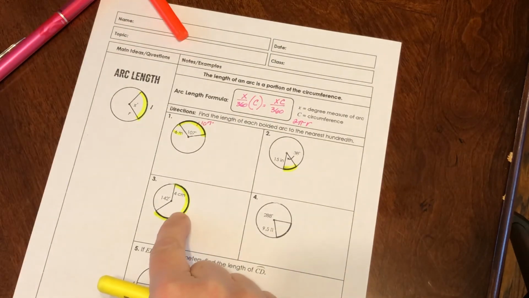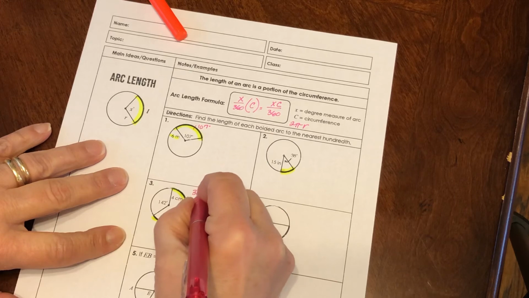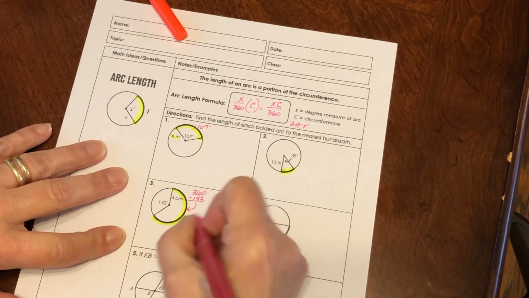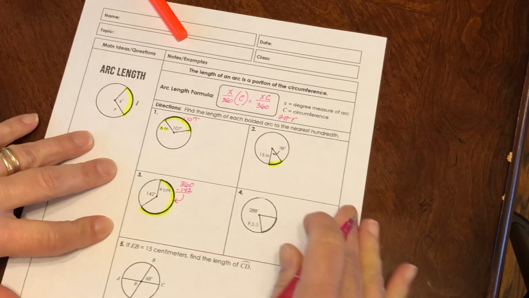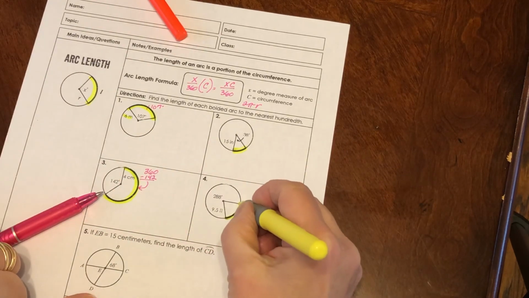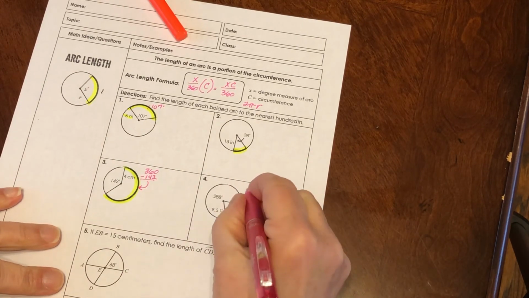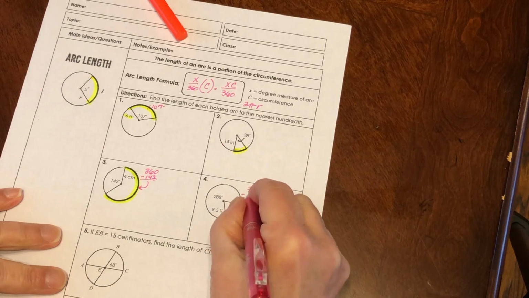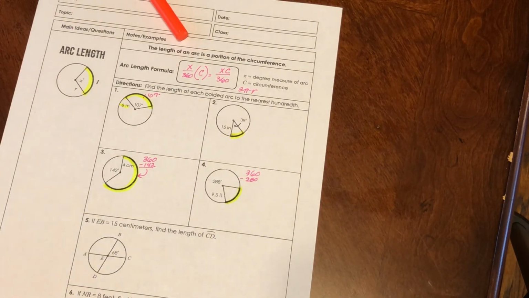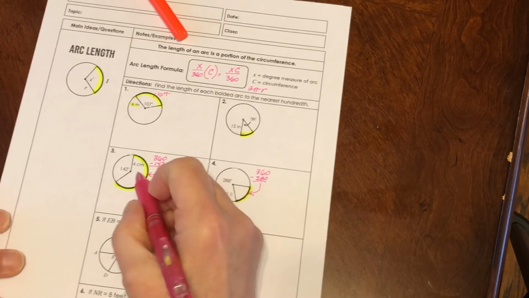So how are you going to find that? Well, you're going to take 142. You'll start with the whole circle, 360, and subtract 142 to get this measurement right here. That's going to be your x, or your degree measure of the arc. And same thing for this one. They gave you what you don't need, and you need this part. This whole section here is 288 degrees, so you're going to take 360, subtract 288, and that'll give you this little piece right here. There's your radius.